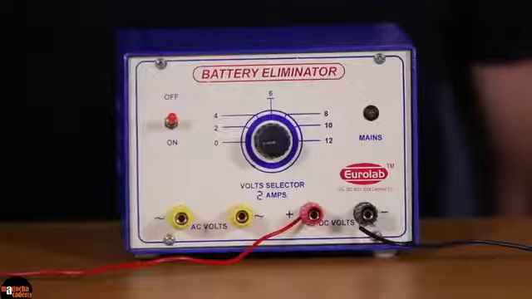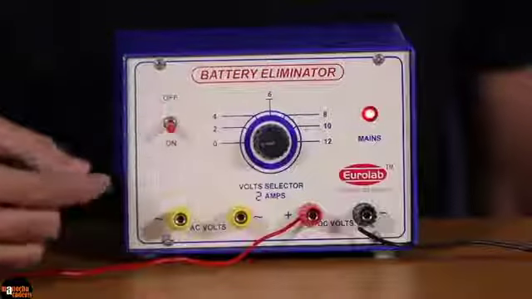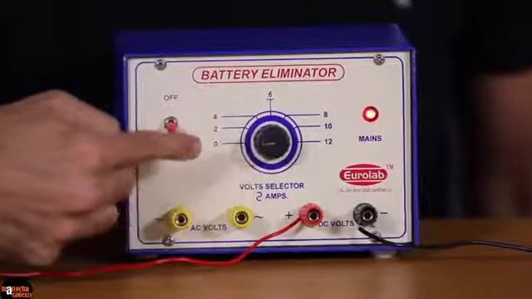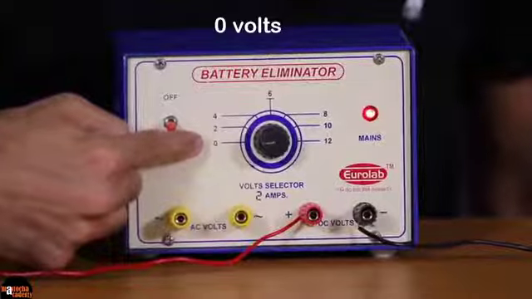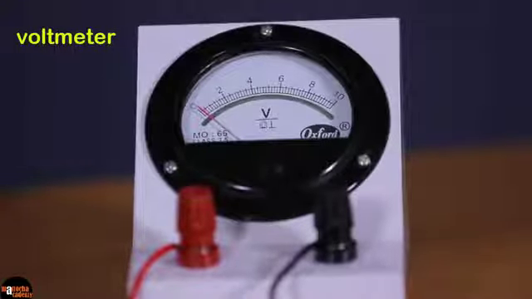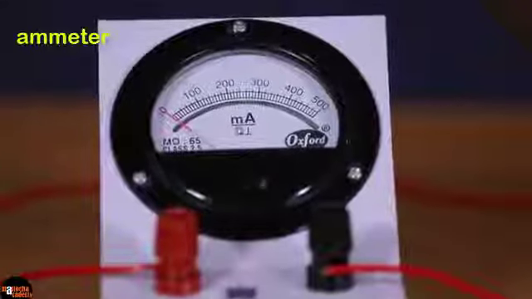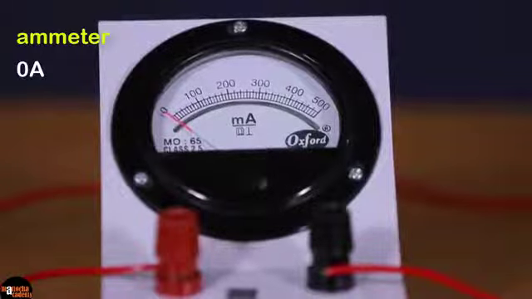Now I'm going to switch on the voltage supply. But as you can see, the knob is at 0 volts. So no voltage is being supplied. As you can see, the voltmeter shows 0 volts and the ammeter also reads 0 ampere.